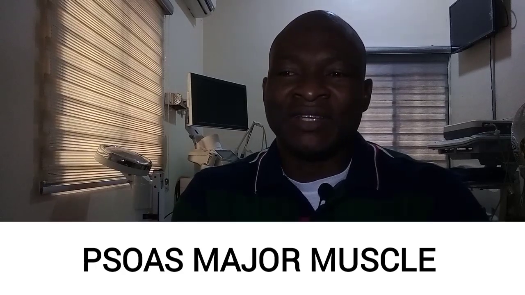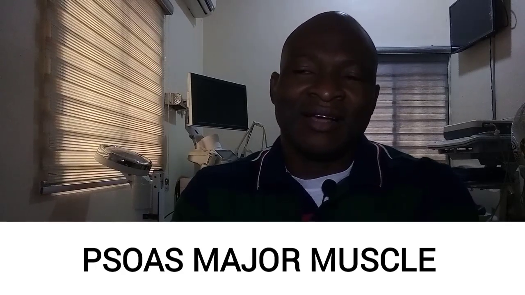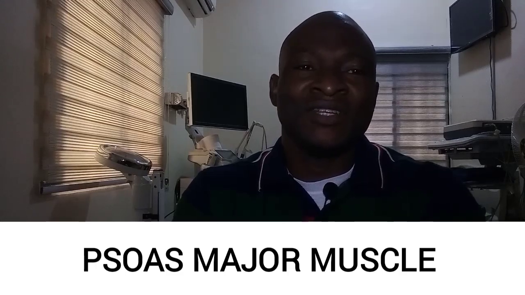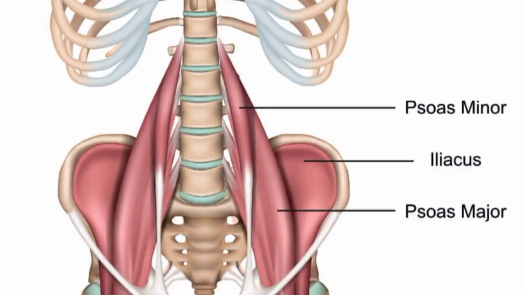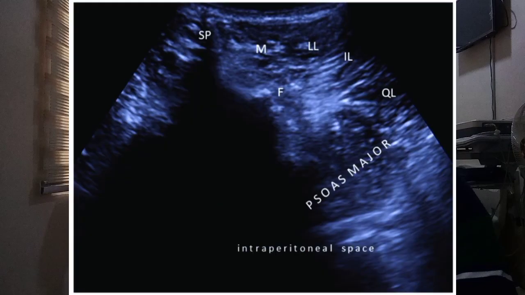The medial border of the kidney rests against the lateral border of the psoas muscle. And this is an image to show the psoas muscle and other associated muscles. And on ultrasound, this shows the psoas major muscle as it relates with other muscles, quadratus lumborum, intraperitoneal spaces, and so on.